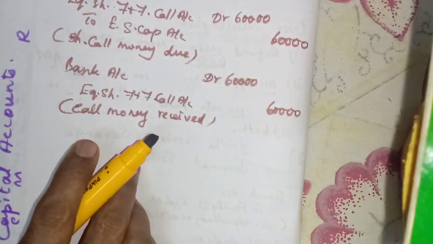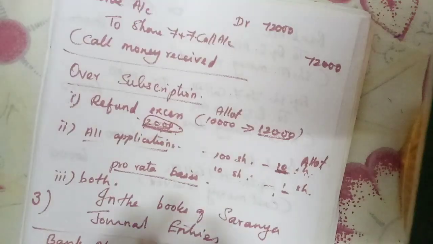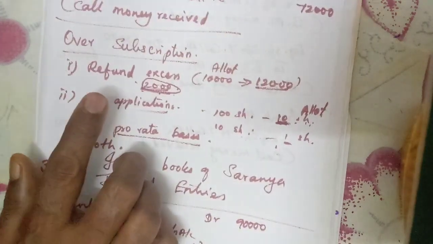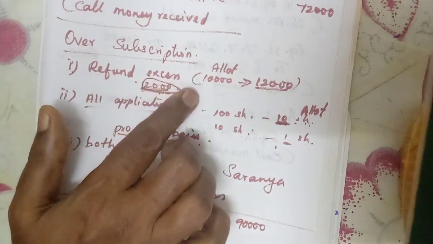Students, we have seen three illustrations and exercises. In oversubscription, we have seen how to refund the excess application money.